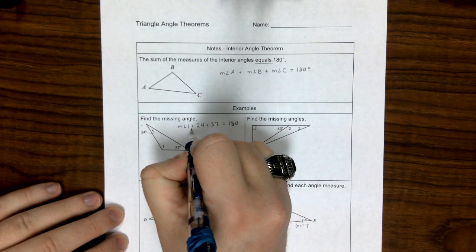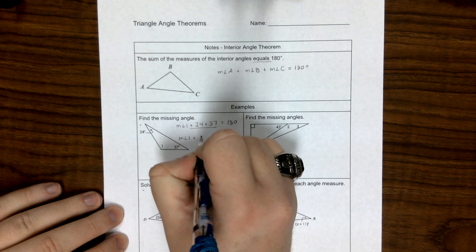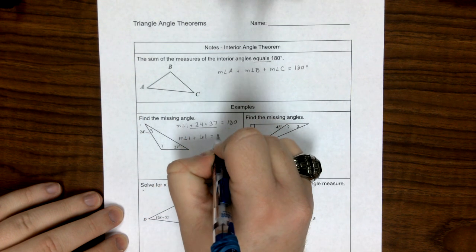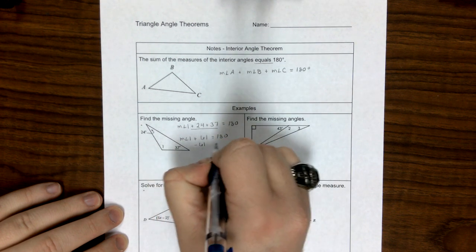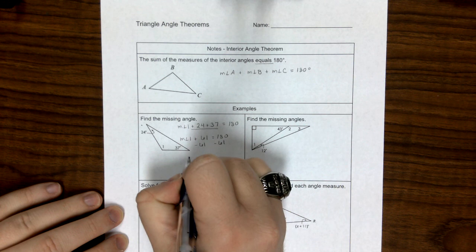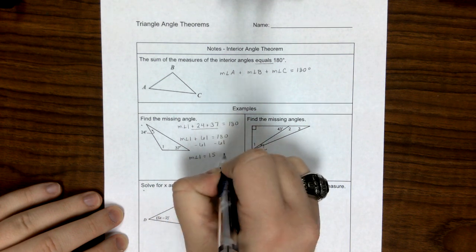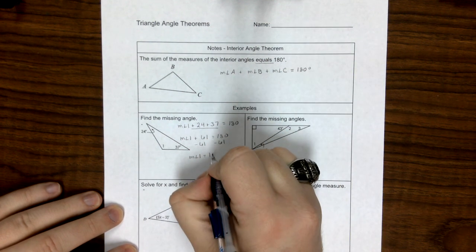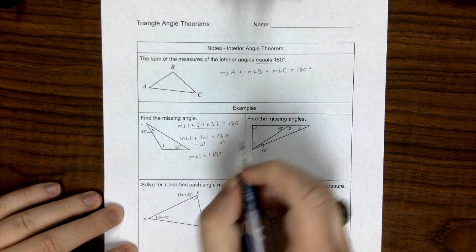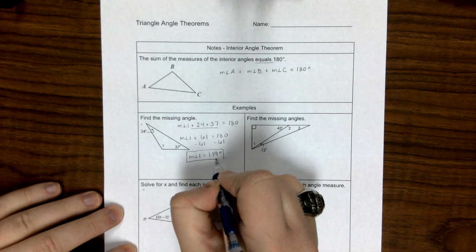And then we would combine like terms here. And then subtract 61. And you should get 100. Whoops, I can't subtract. That's bad. 119 degrees. So that's the official way to do it.